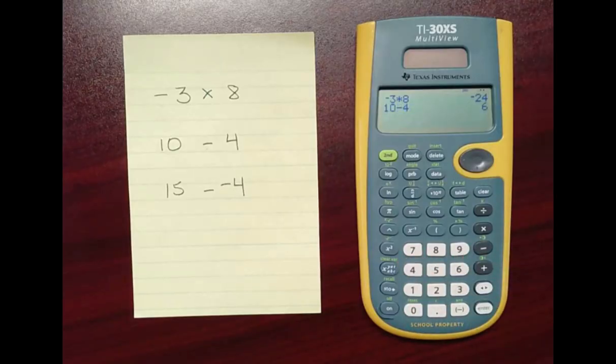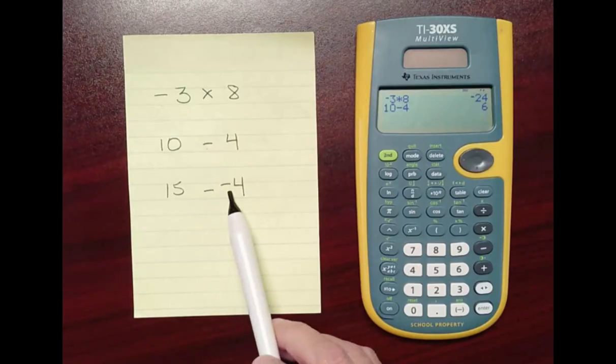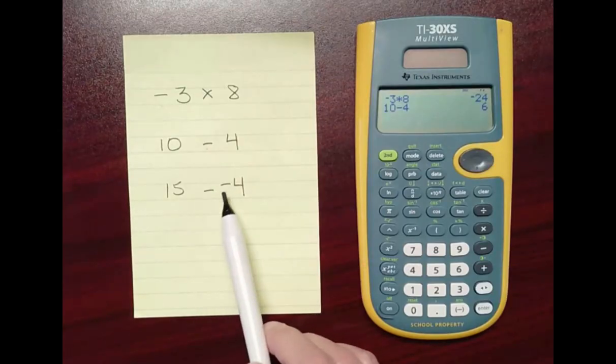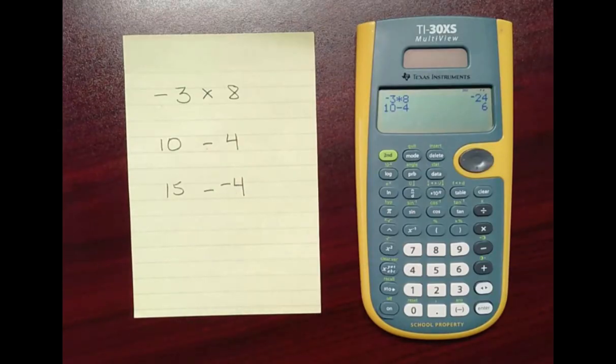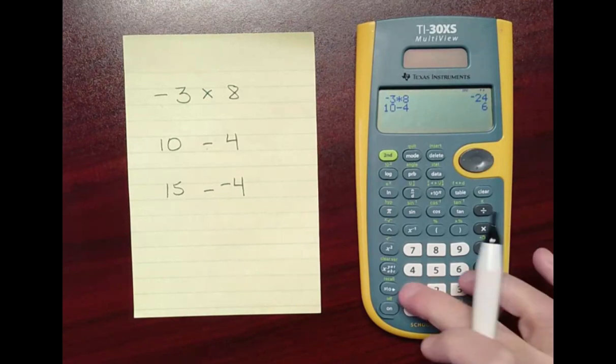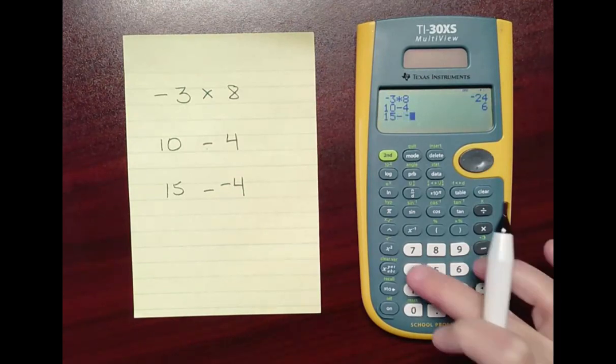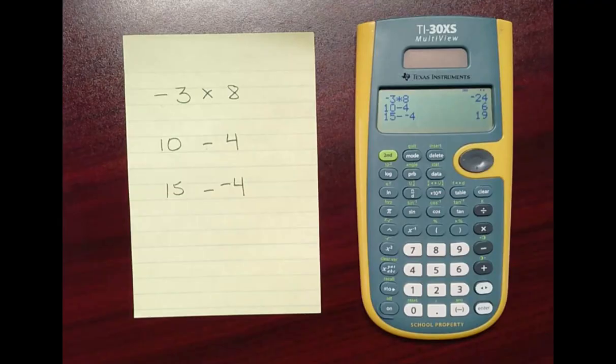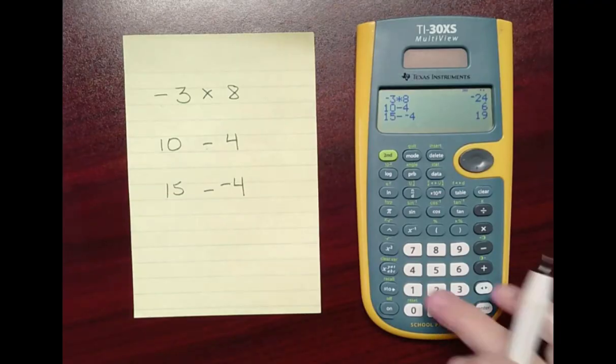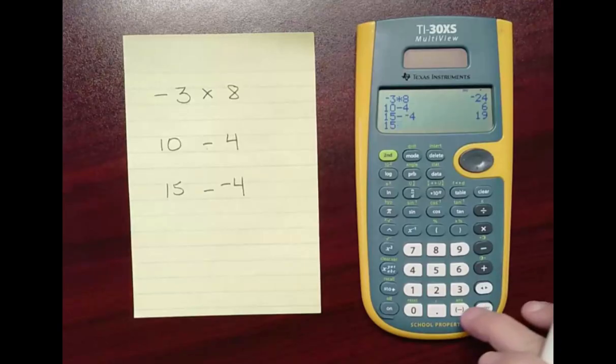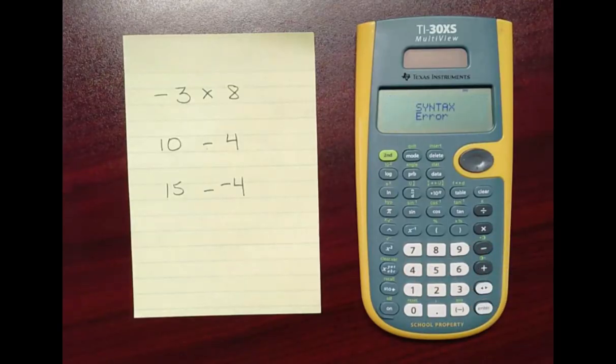We hit enter and get 6. And on the last example, we actually have both. 15 minus negative 4. So we're going to use both symbols on our calculator. 15 minus negative 4. We hit enter and get the answer is 19. If we reverse the order of the symbols and type 15 negative minus 4 and we hit enter, we will get an error.